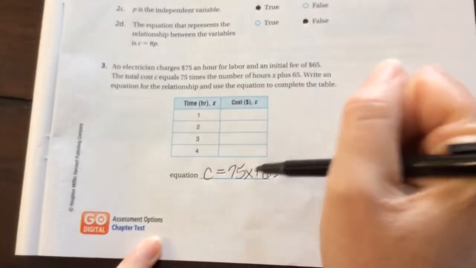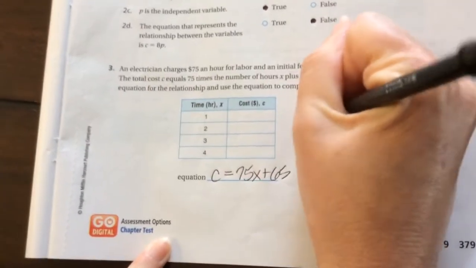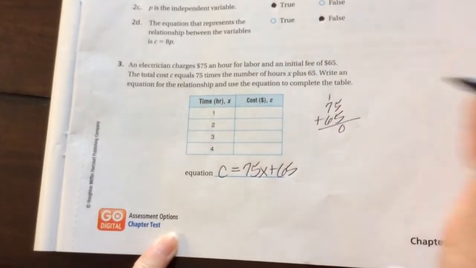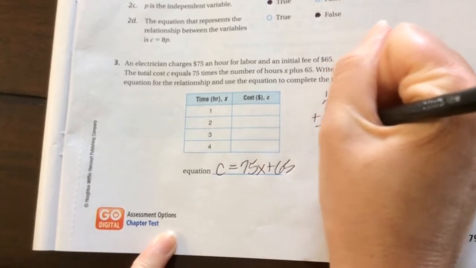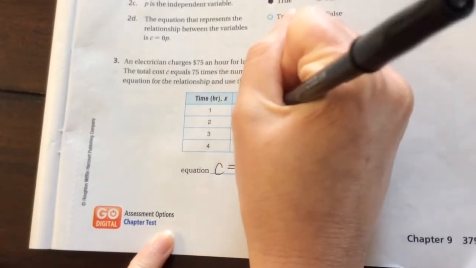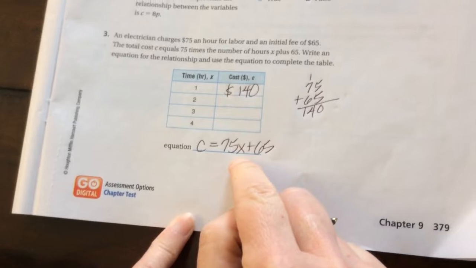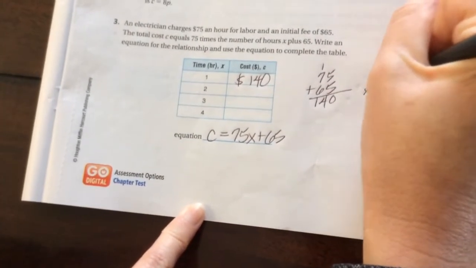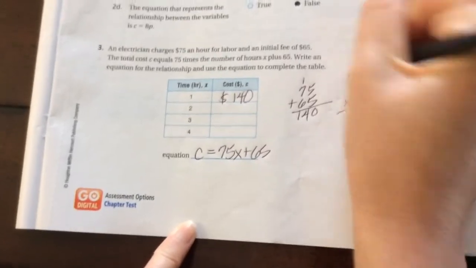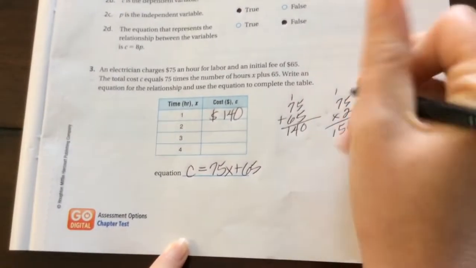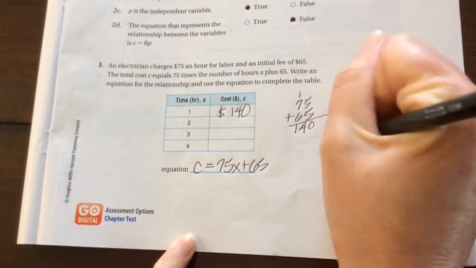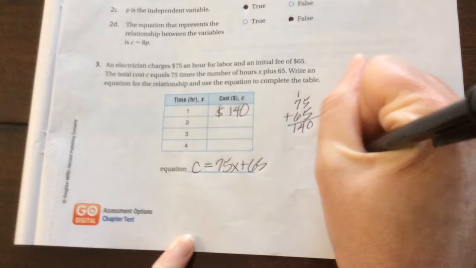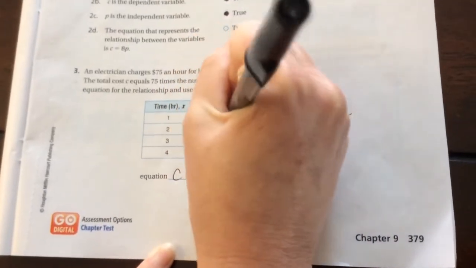So if it's 1 times 75, it's going to be 75 plus the $65 initial fee, which would be $140 would be the total cost. Then I'm going to substitute in 2 for the number of hours. So I'm going to go 75 times 2 plus the $65 initial fee, which is $215 for 2 hours.